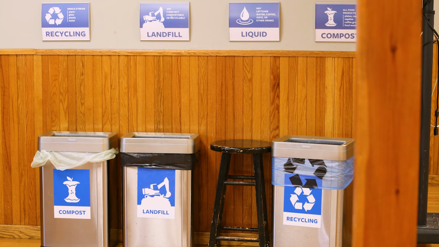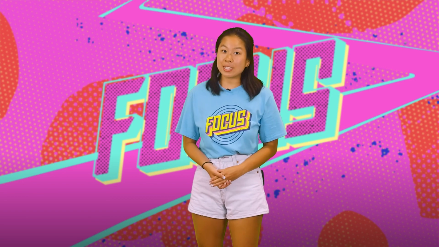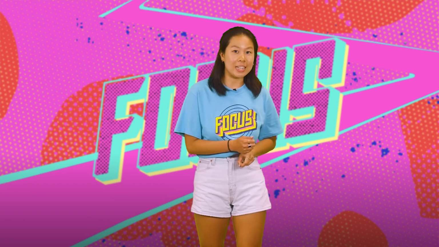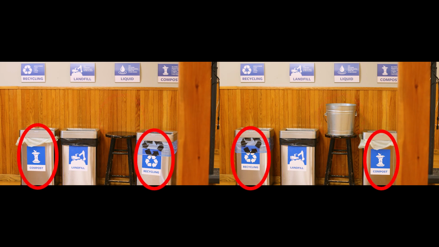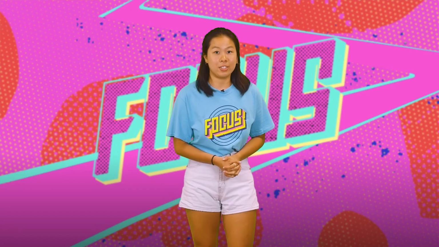There are two big differences. Do you see them? The first difference is that the bucket was there, but then it disappeared. What about the second one? The recycling and the compost were swapped. Okay, now let's try another set.